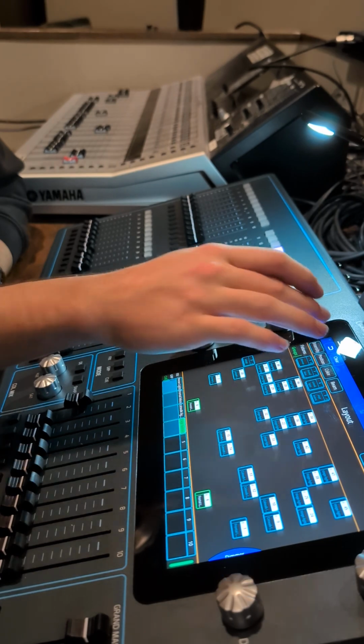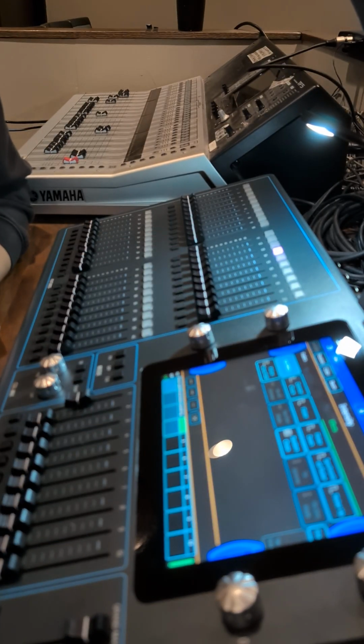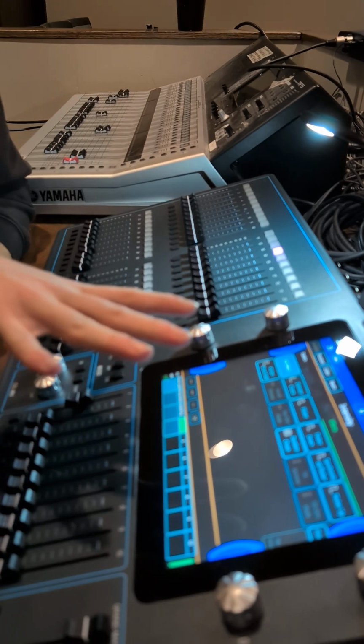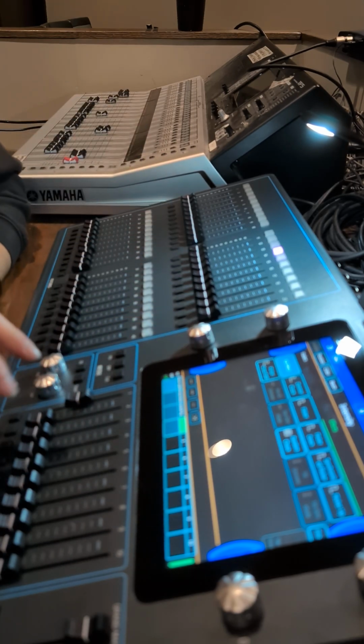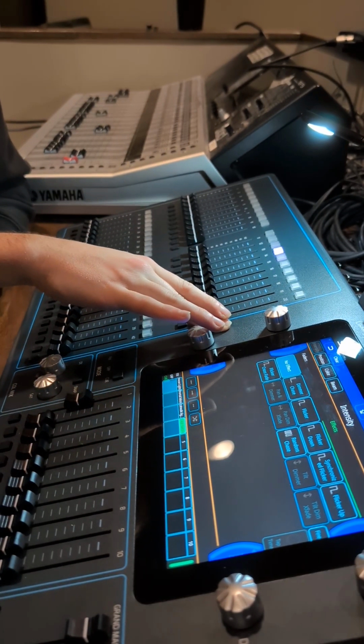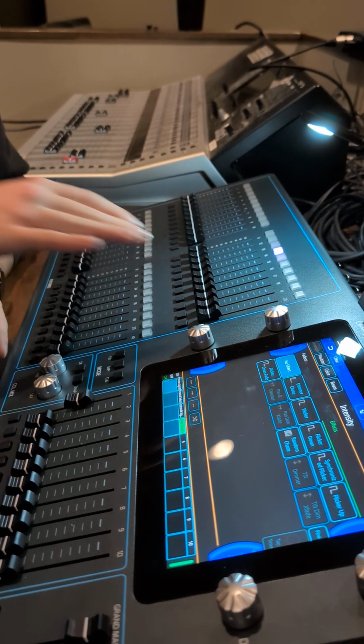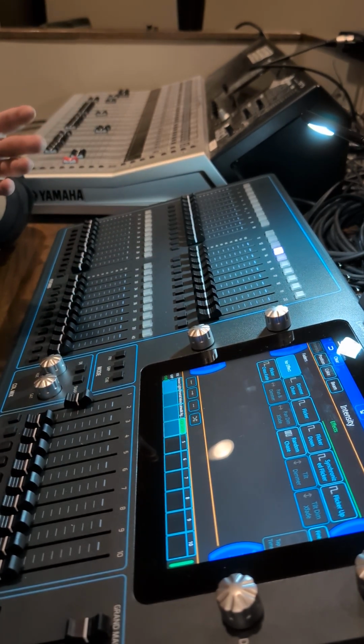There are effects built in to this console. It has an effects engine. Right now I'm in the intensity, so that's your power effects. It's going to change the way that your power is being sent. It's not going to be just on and off.